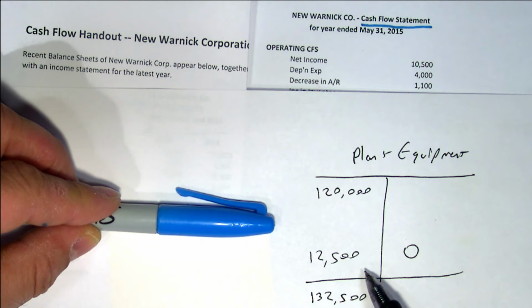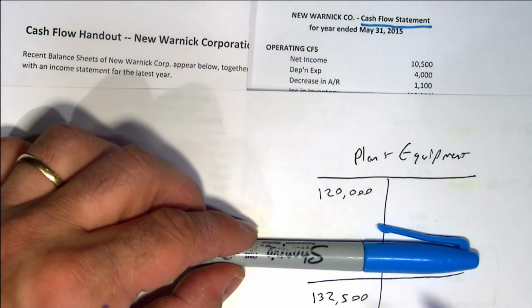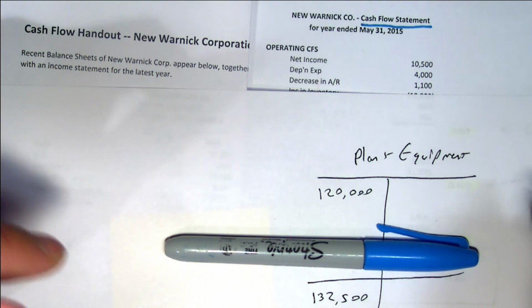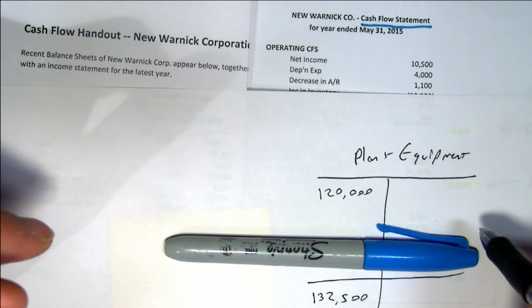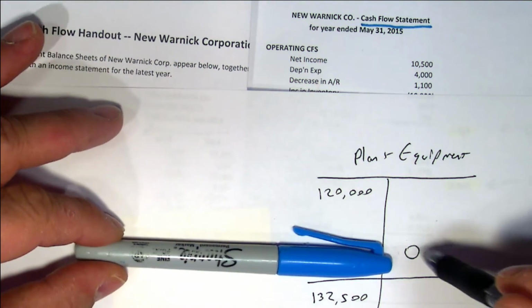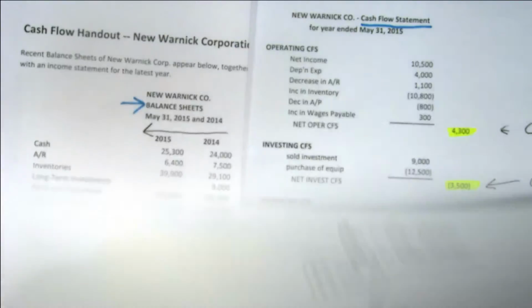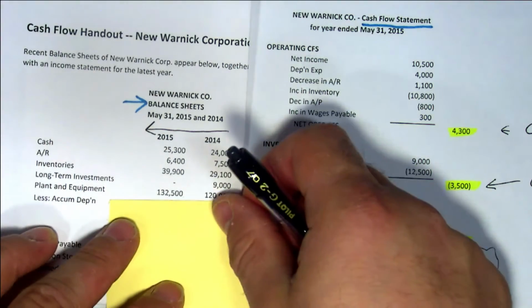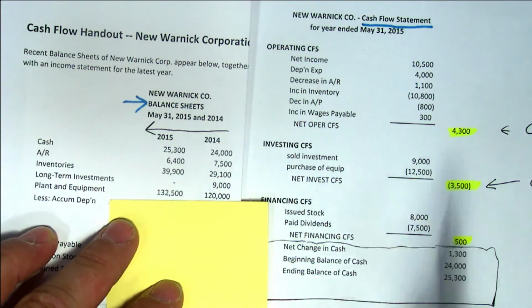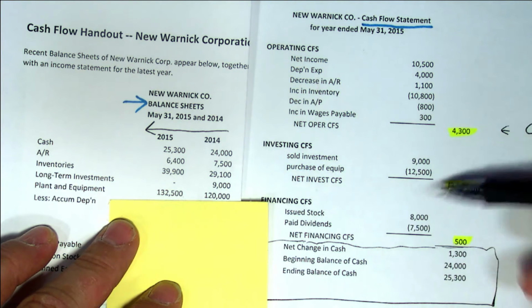Okay. But I say this because if they just give you the ending and beginning balance, you can't just say, oh, there's a purchase of 12,500, because there could have been disposals. You see what I'm saying? Are you following me, folks? Yeah. But they told us this was zero, so we know that the purchase was 12,500. Okay, so let's go back to my original question. Is the change in the plant and equipment balance sheet account somewhere represented on this cash flow statement? Yes. It is right there.